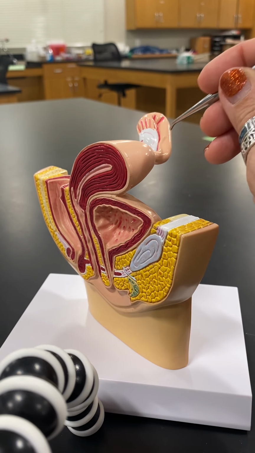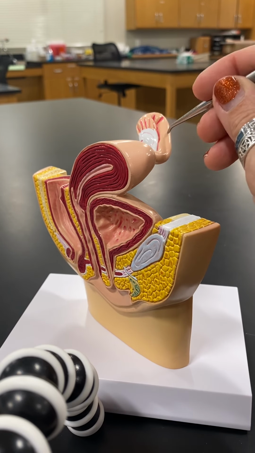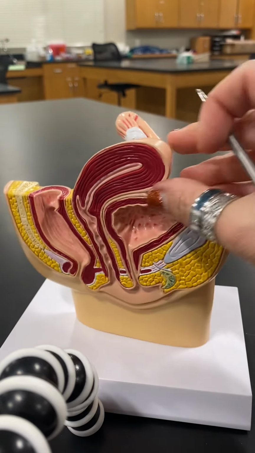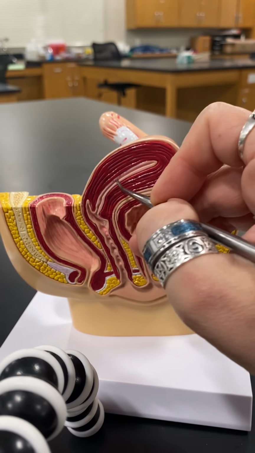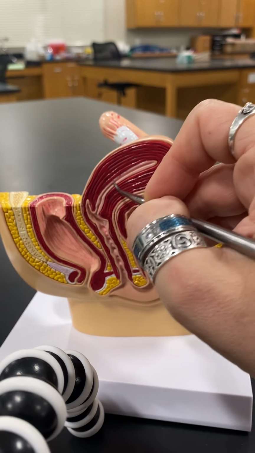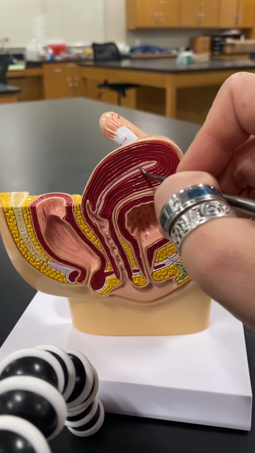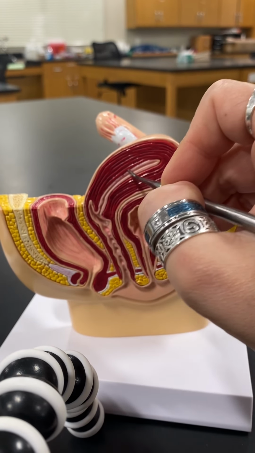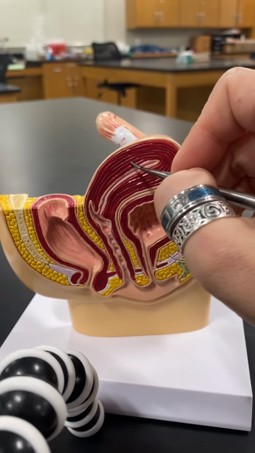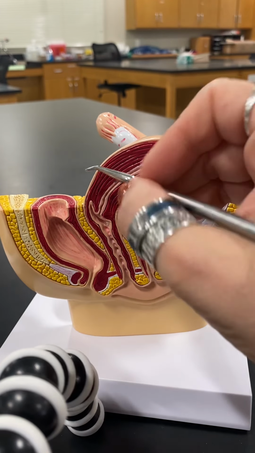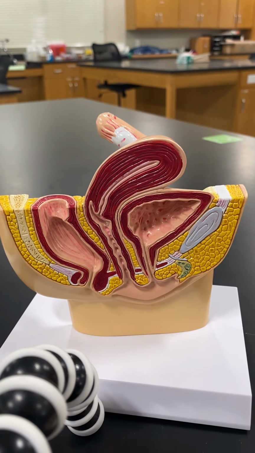Once an egg is fertilized by the sperm, it travels, and implantation for the pregnancy has to occur along the endometrium. This is the innermost layer, and then the myometrium is the muscular layer. Okay, and that's pretty much everything that you need to know in the male and the female.